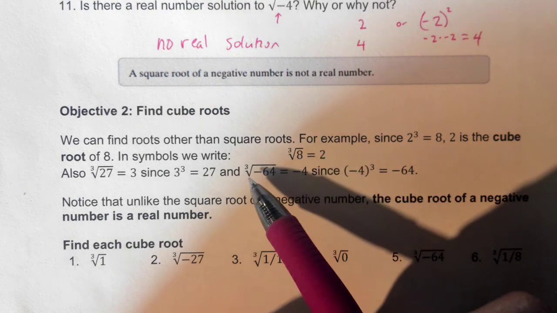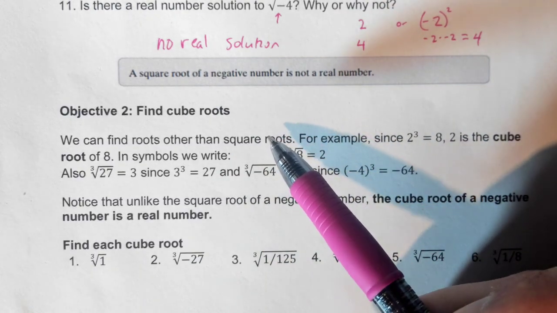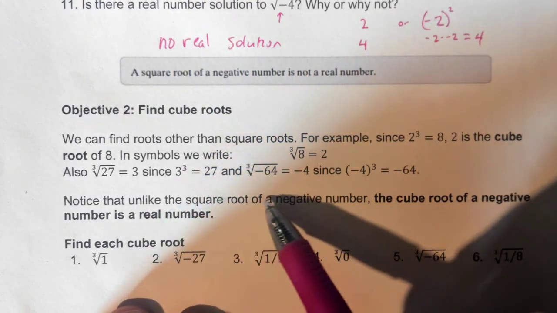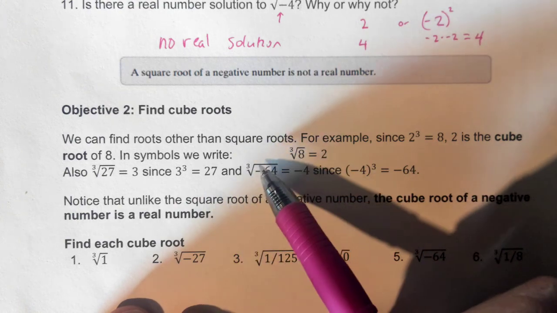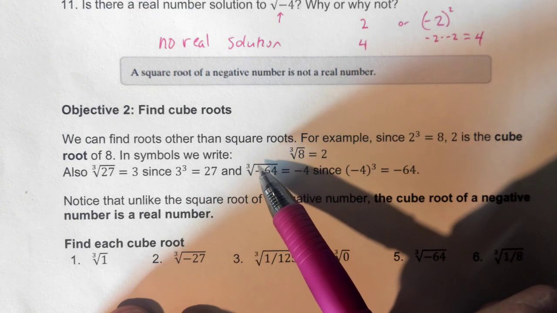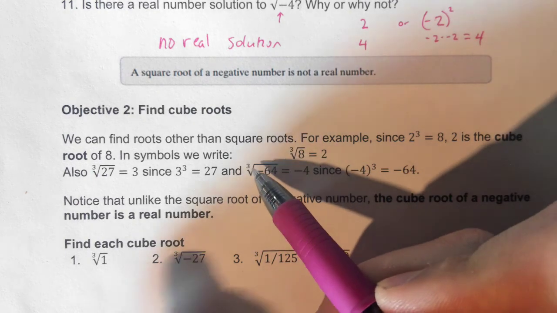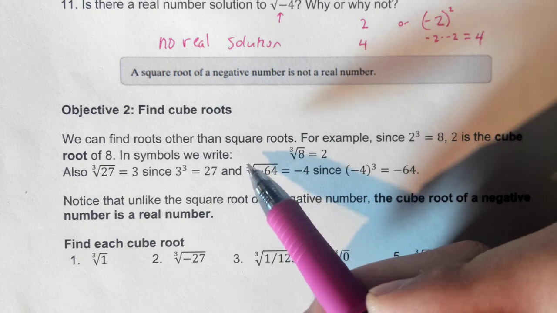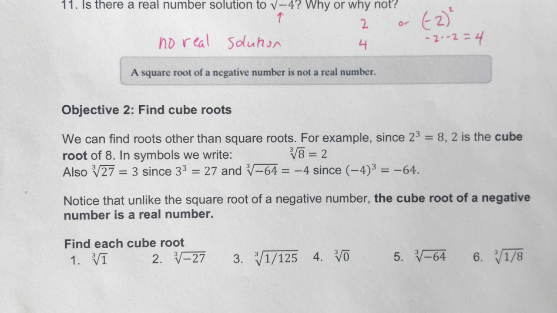So you'll note because -4 times -4 is +16, and +16 times -4 is -64. So notice that unlike a square root of a negative number, the cube root of a negative number does exist. So you can take the cube root of a negative number. You cannot take the square root of a negative number. And really, this is the case for any odd index, you can have a negative inside. Any even index, you could not have a negative inside because an even amount of negatives is going to end up being positive.